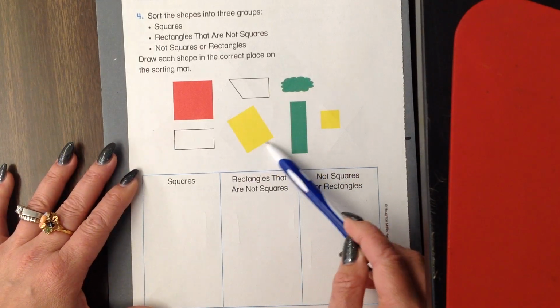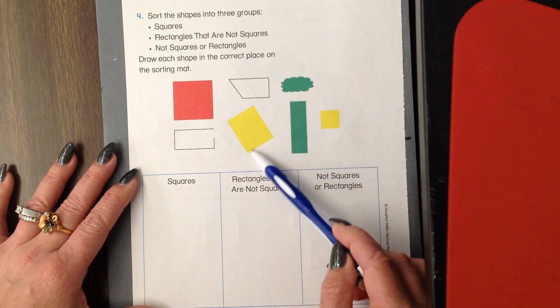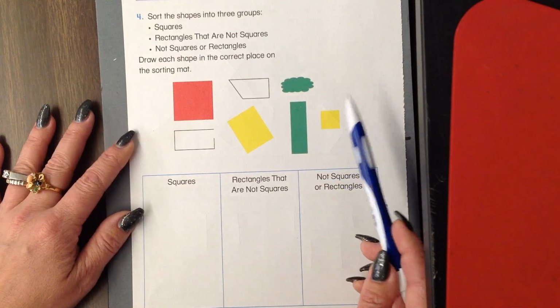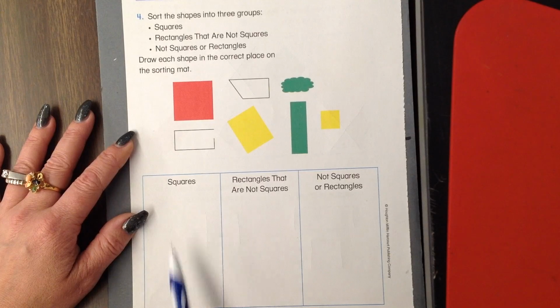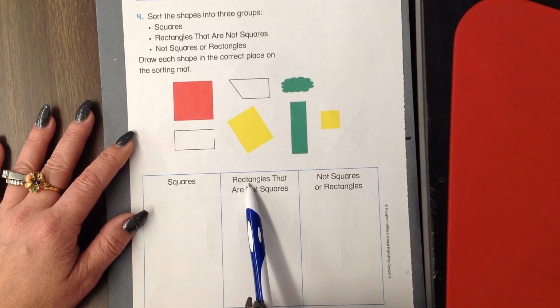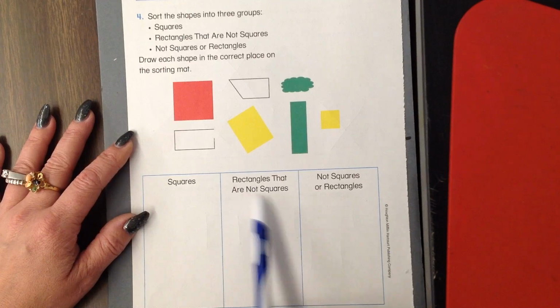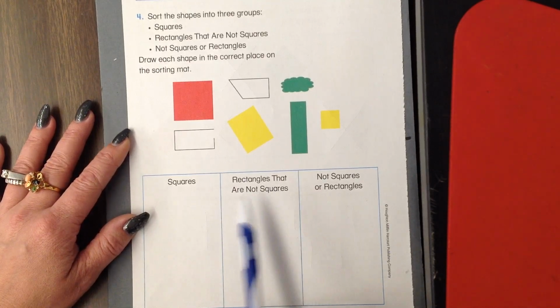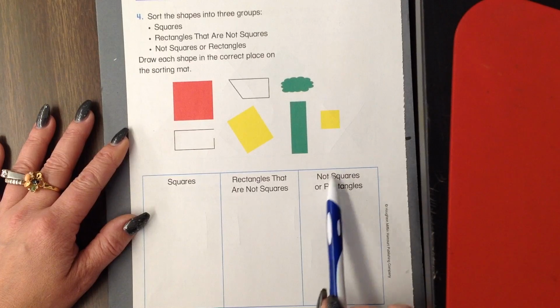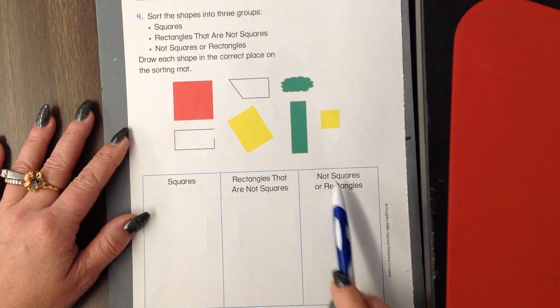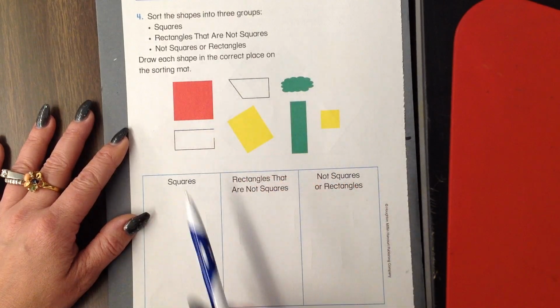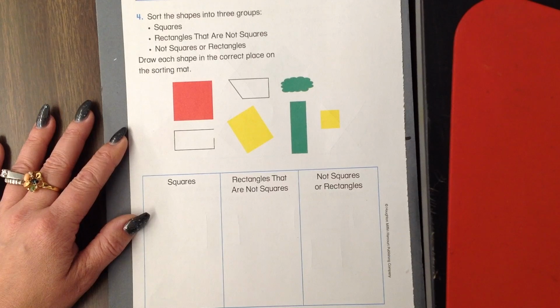So for example, this shape, I'm not going to tell you what it is, but for this shape you would try your best to draw it the same way. See how it's kind of angled on the paper? And maybe even try to color it. You're going to put all the squares in this box. You're going to draw anything that is a rectangle, but it's not a square. So just plain rectangles that are not squares go here. Over here, you're going to put any of these objects that are not squares or rectangles. So anything that is not a rectangle would go here. Okay, not a rectangle and not a square. All right, good luck.